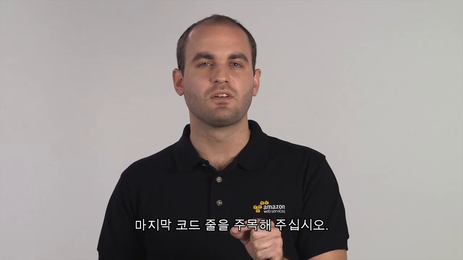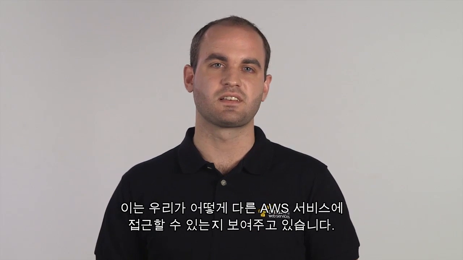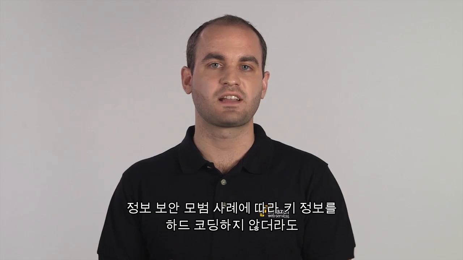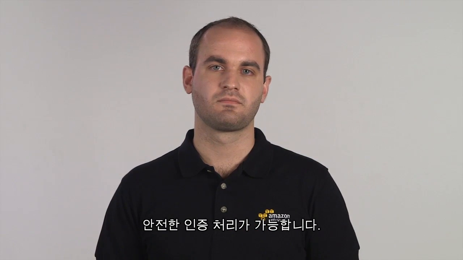Please also take note of the last line of code here. It demonstrates how we can now access other AWS services, here it would be DynamoDB, fully authenticated according to our security best practices without hard-coding any credentials.